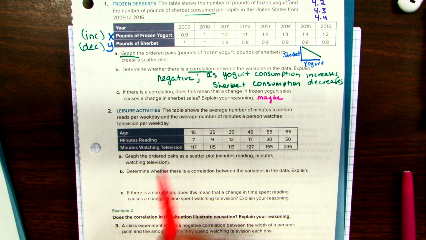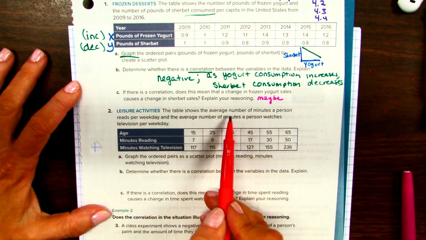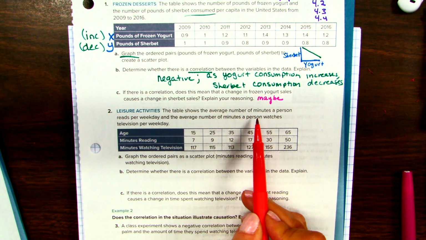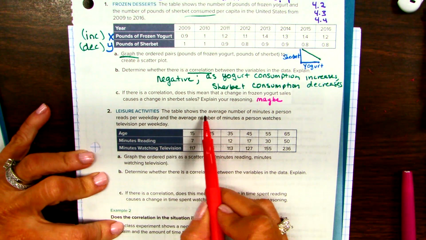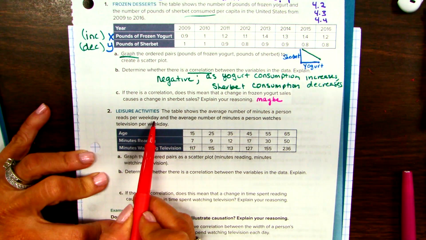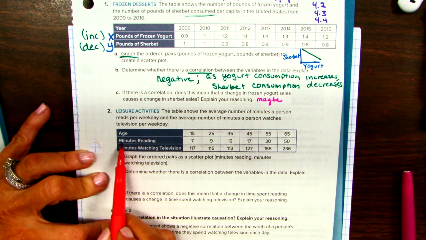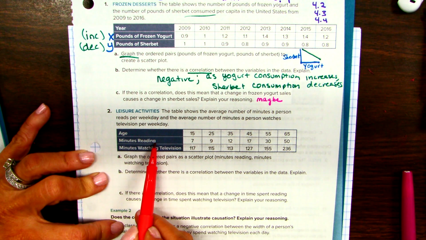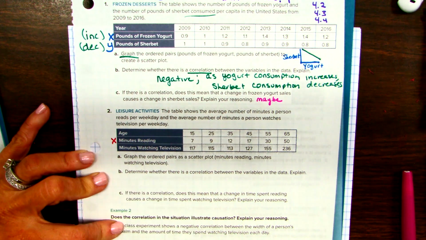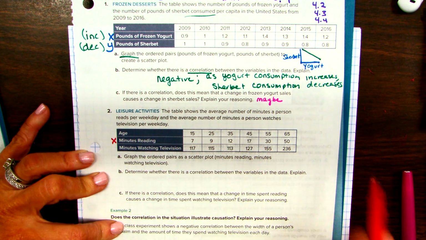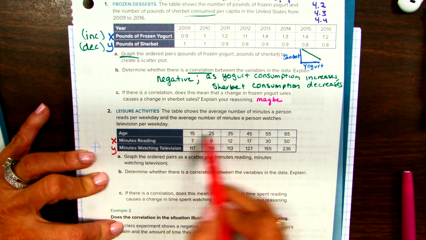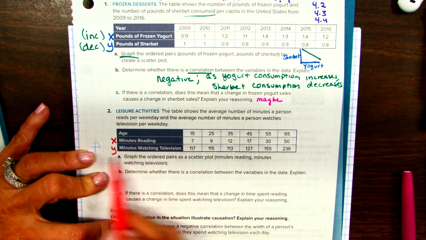All right, let's look at the next one. The table shows the average number, so you have to read. I mean, we can't just jump into these. It's not like, oh, I just pick up my calculator, type in the numbers. It shows the average number of minutes a person reads per weekday. Okay, so the average number of minutes that you read will be my X values, and the average number of minutes a person watches television per weekday. And it's by age. Okay, so X's and Y's.